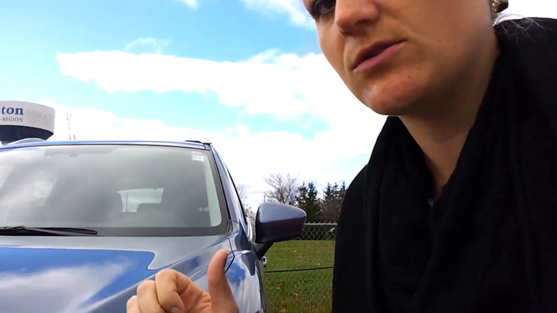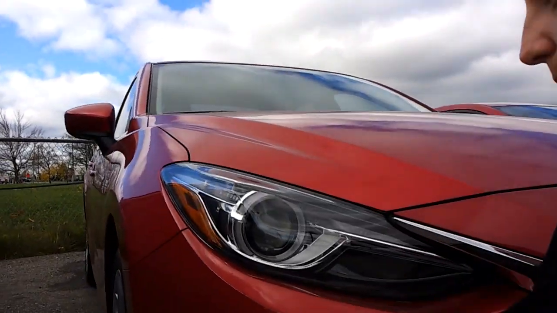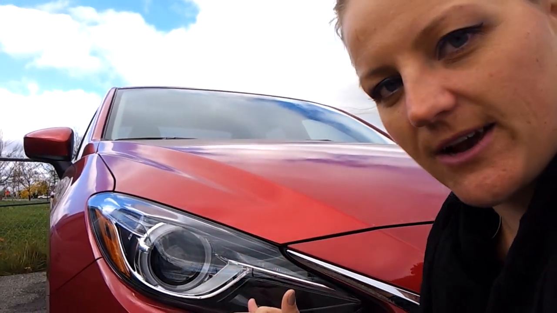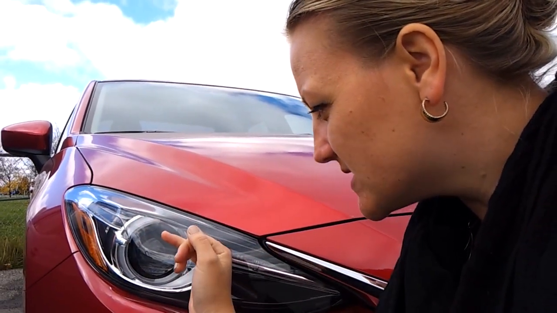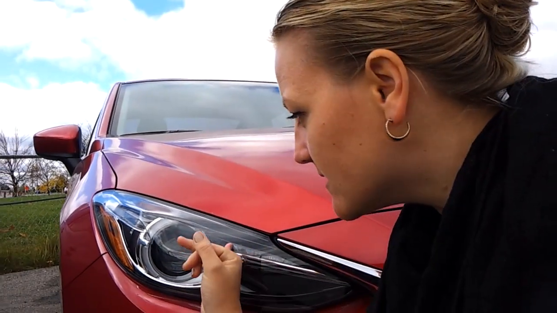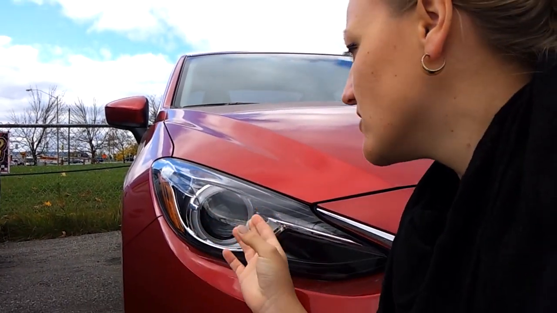So if we go over here to a beautiful GT model Mazda 3, we can see we have a different setup. We have our LED daytime running lights, which are built into the headlamp assembly, and the LED daytime running lights create much less heat, and they're a little more malleable, so you can get a thinner light here, and it allows automakers to create different designs with the LED daytime running lights, whereas the halogen bulbs or the HIDs are much hotter, right?